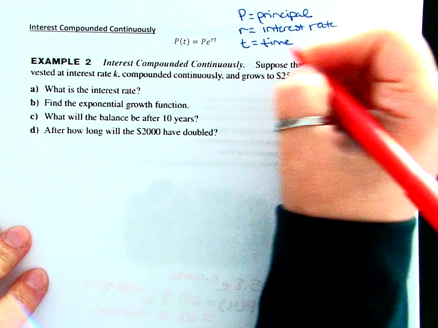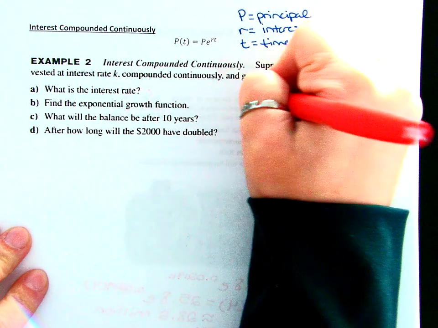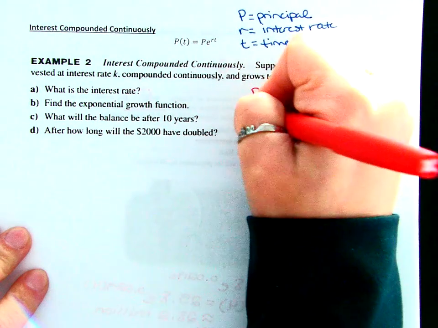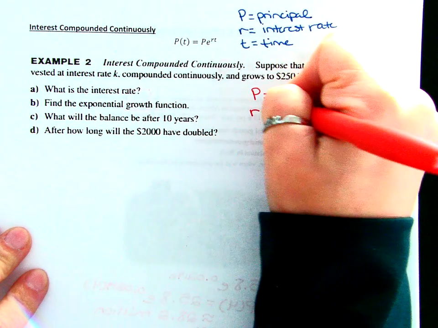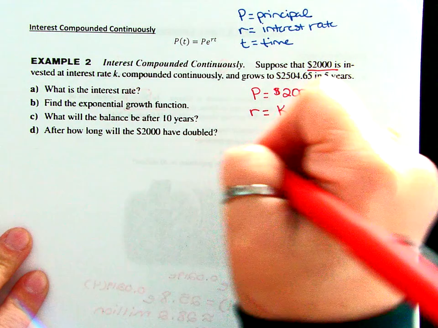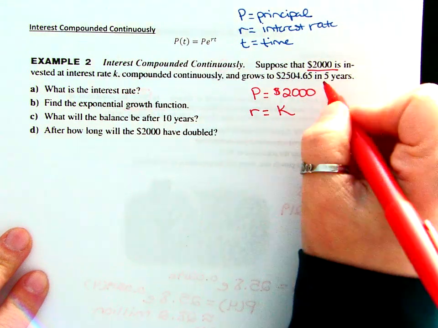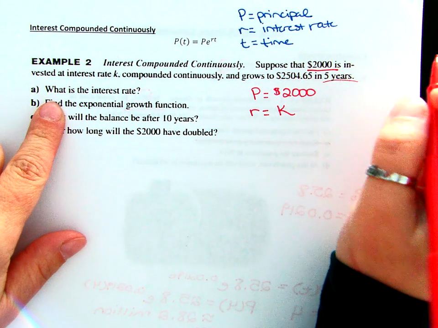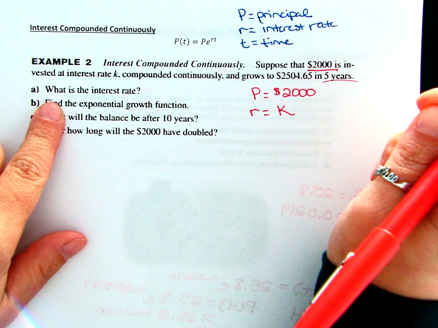So that's our P. The rate, they actually don't tell us. They tell us it's K, so that's our unknown. And they tell us that in the beginning, at least, we're going to start with 5 years. So what is the interest rate? That's what we are going to have to come up with.